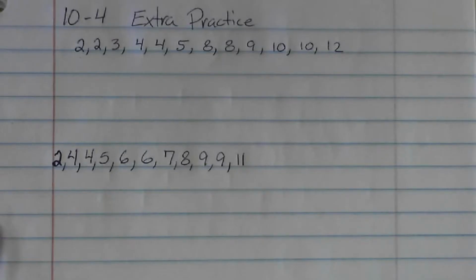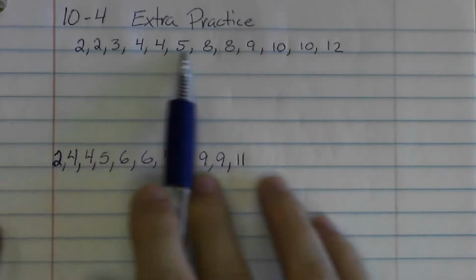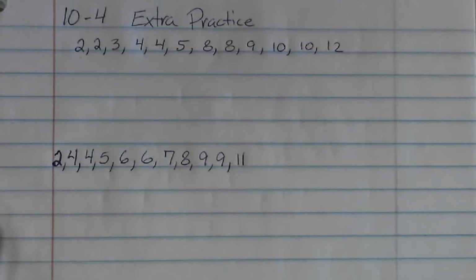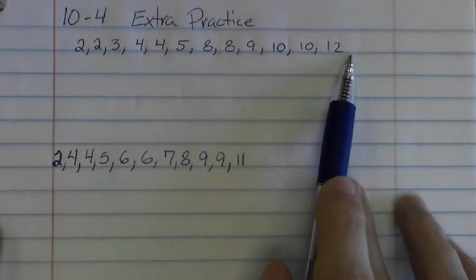Okay, boys and girls, this is Chapter 10, Section 4, Extra Practice Problems. I've got two lists of numbers here, and basically what I'm going to do is go over how to make a box and whisker plot. So if you have a little trouble with that concept, this video will help you out.